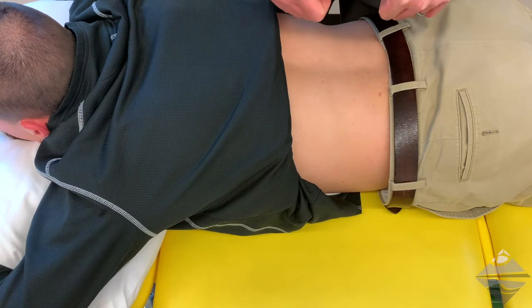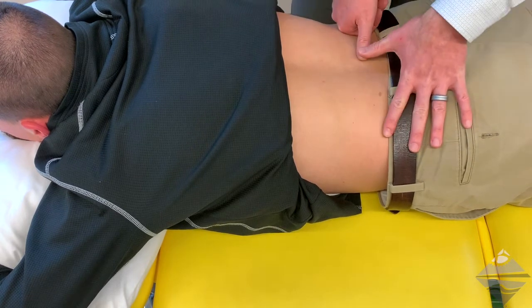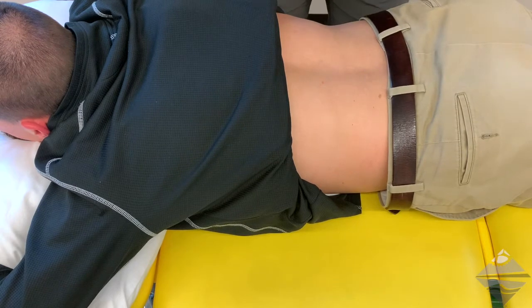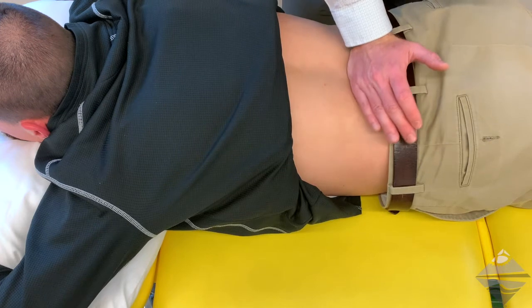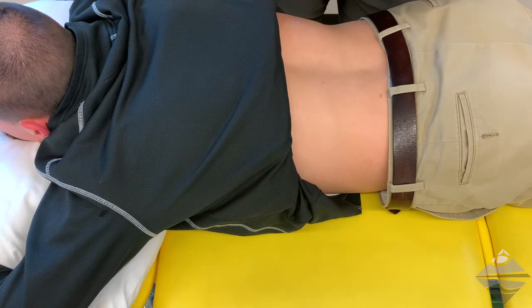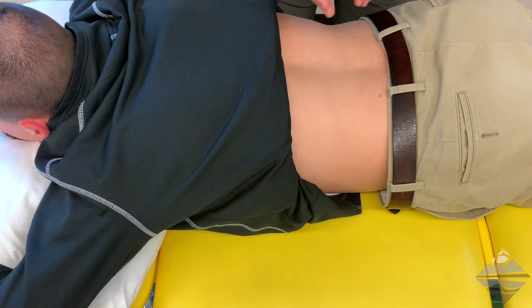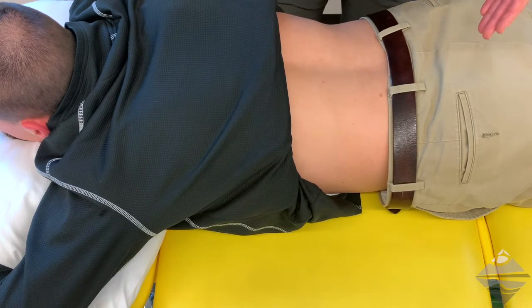And there really are two techniques that we can use here. One is a thumb-to-thumb technique. This is helpful when we are targeting more of a unilateral focus. And then a pisiform technique where we're able to get a purchase really right on the spinous process of our target segment.